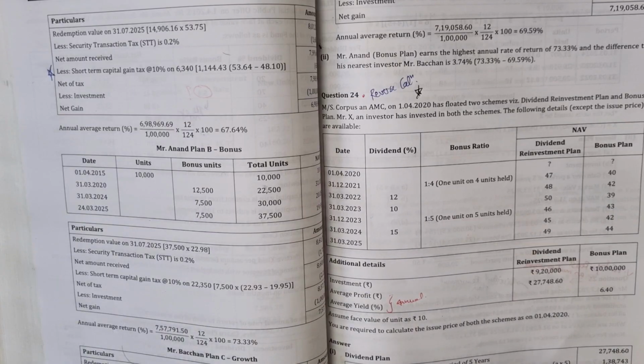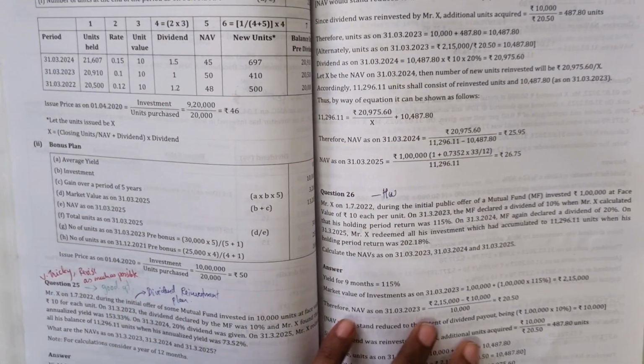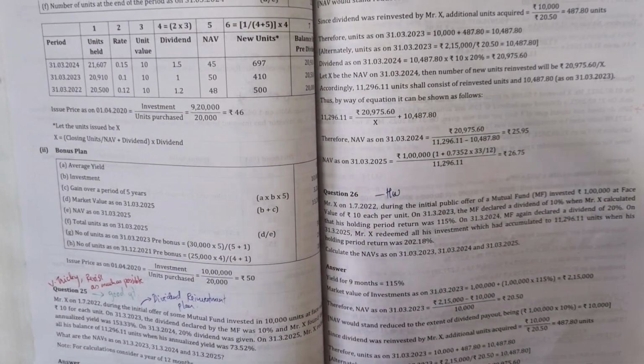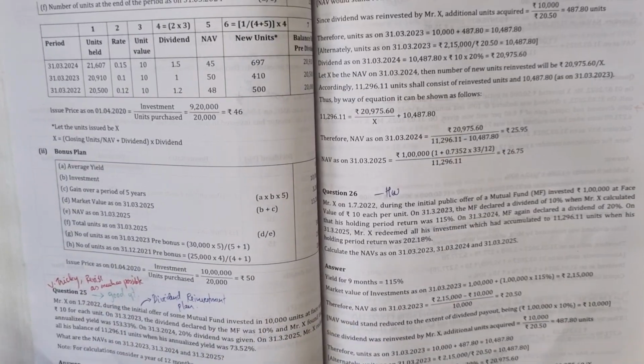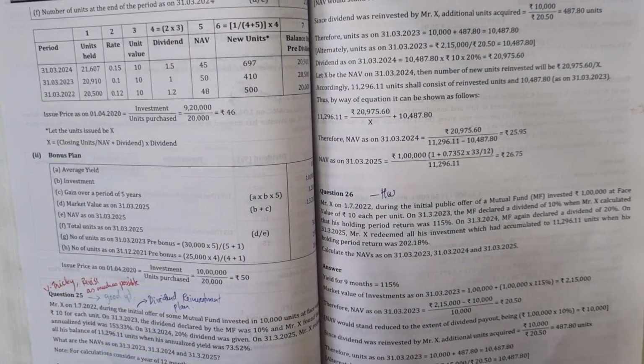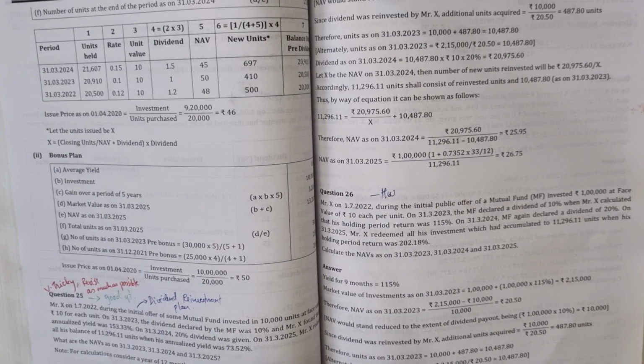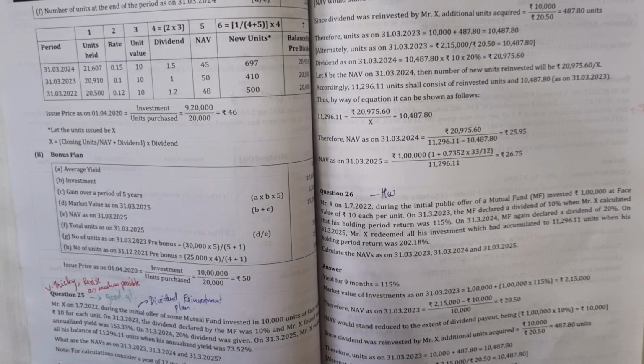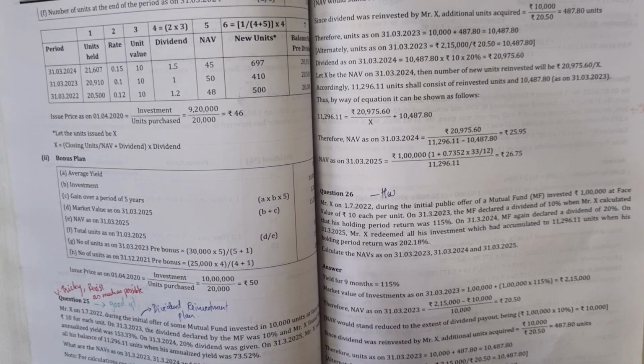Next, question number 25. Questions 25, 26, 27 are all of the same nature. Question number 26 was given in the November 24 exam also, with a little bit of a twist.